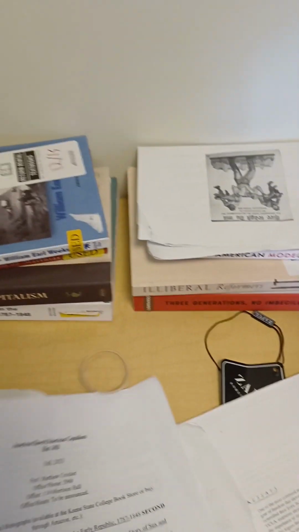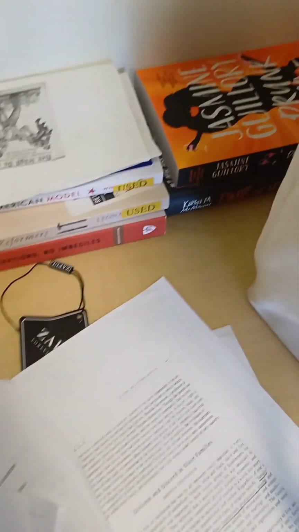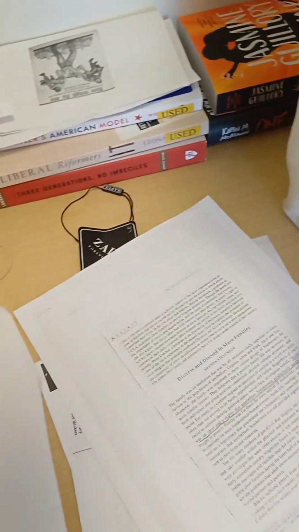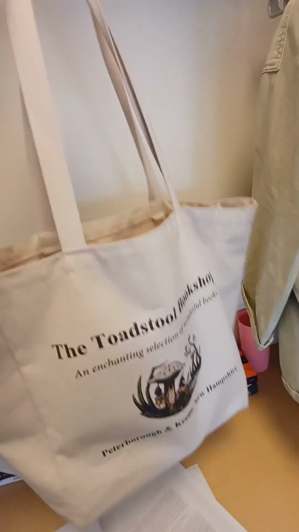So the work that they give us, and yeah, these are just my books that I bought from the bookstore, so I like to keep it all together so it's neat. Well, it's a bit messy, so it's neat. From the bookstore, it's called the Toadstool Bookshop, and it's quite big. You can fit quite a lot of stuff in it. It's a big bag.